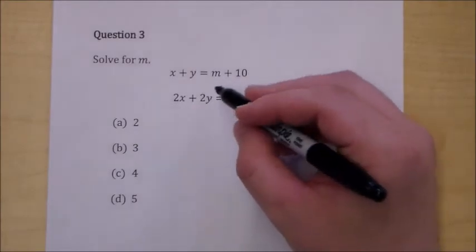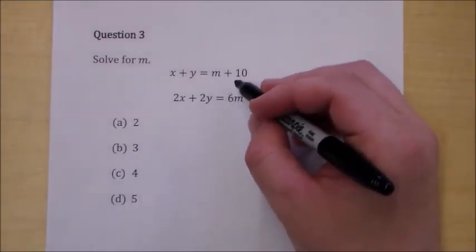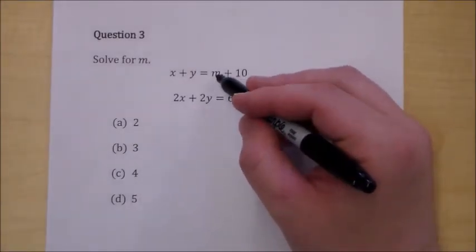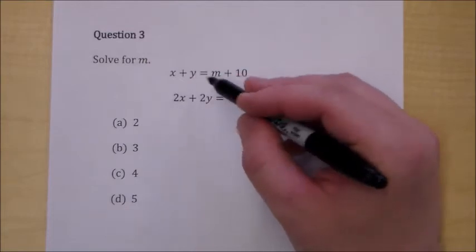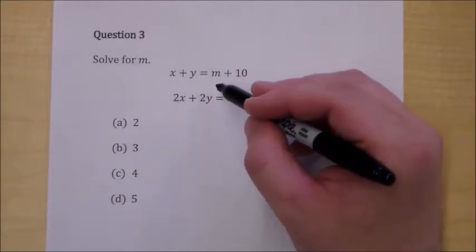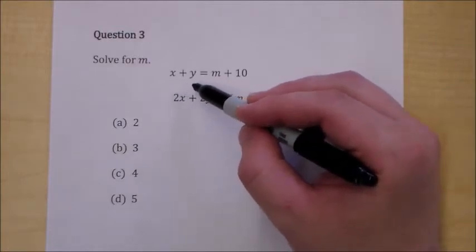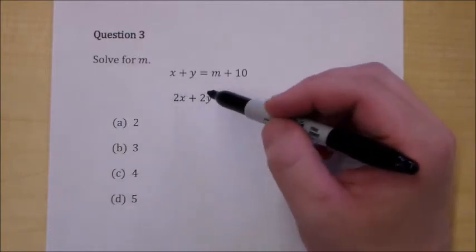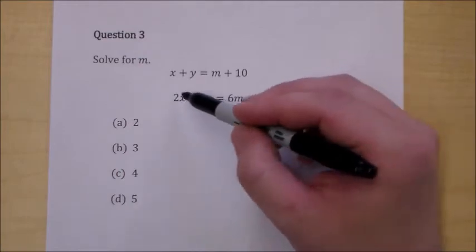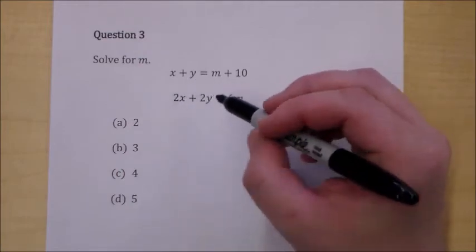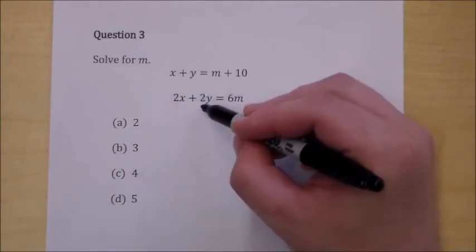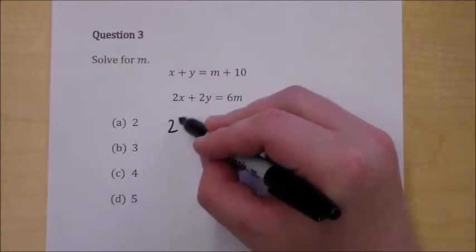All right, so we have X plus Y equals M plus 10, and we want to get M by itself, because that's how you solve for M, right? You get M by itself. How are we going to do that? Well, if we can get something else that equals X plus Y, then we can swap it out and we'll be in good shape. So what can we do to get something that equals X plus Y? Well, let's look here. We have 2X plus 2Y. Why don't we factor out a 2?